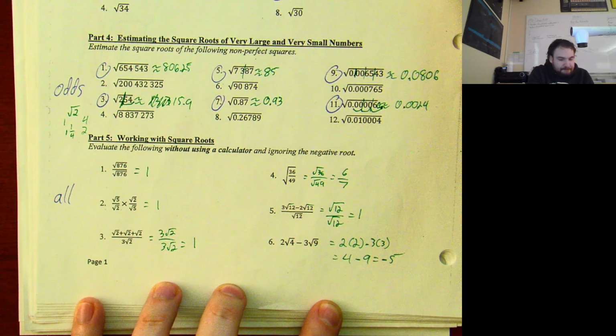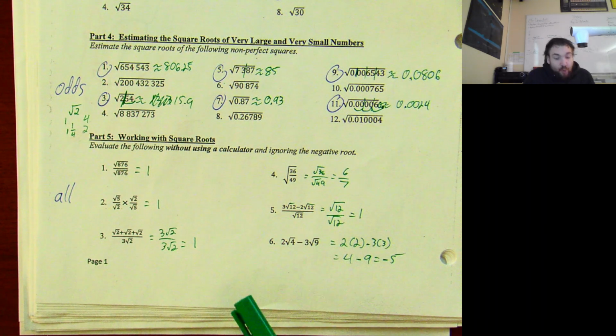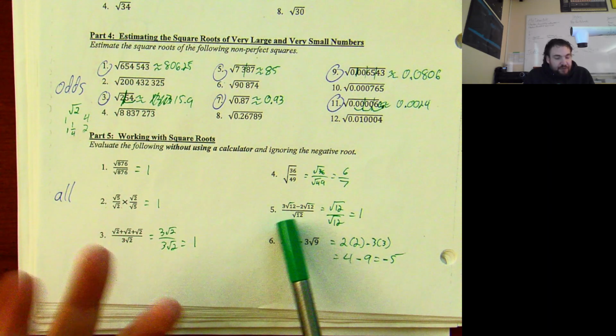I don't understand how you got number 5. 5 is a tricky one. So I have 3 root 12 minus 2 root 12 over root 12. This is very similar to, you've done math with variables before, yes? So if I had 3 x's and 2 x's and I was subtracting them, what would I end up with? 1x. So I have 3 root 12s and 2 root 12s.